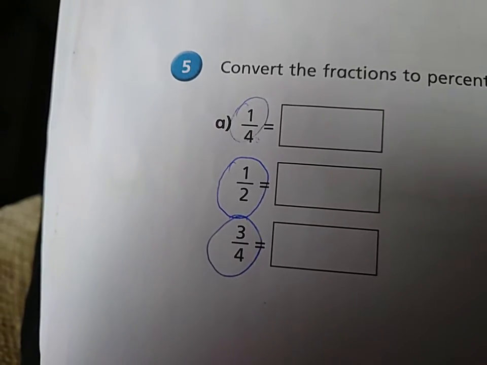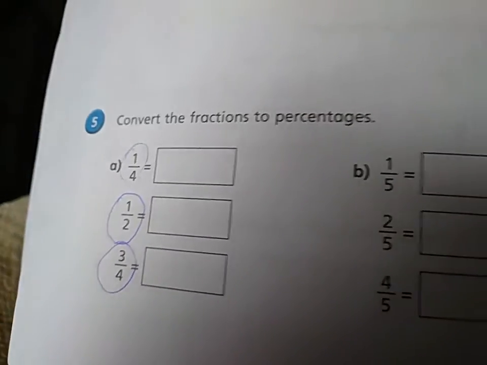If you can't remember, go back to the instructions in yesterday's lesson, and I wrote it there for you.